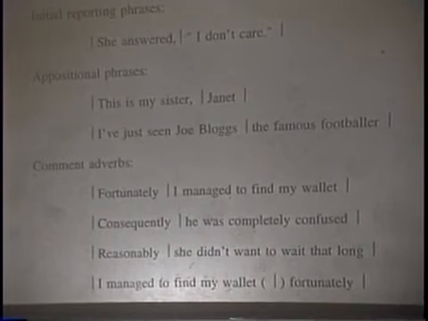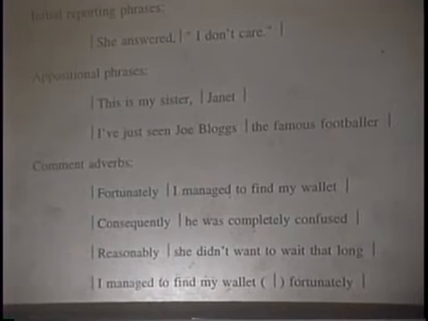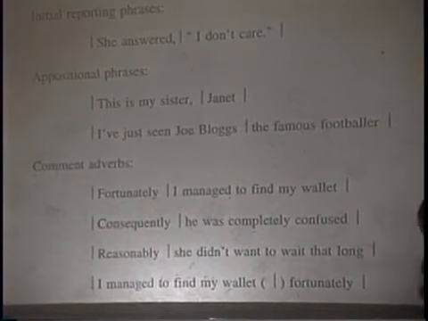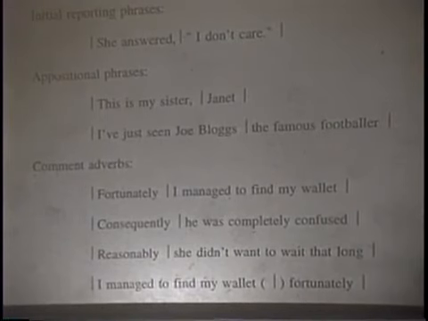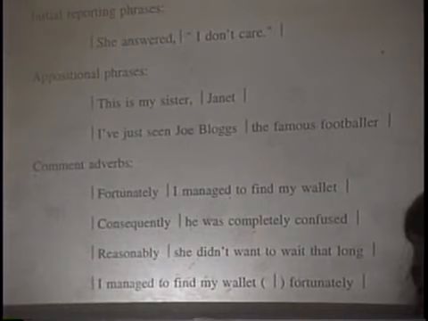Now, if that is the case, and these comment adverbs are initial, we tend to split them off with their own word group. So, fortunately, I managed to find my wallet. Consequently, he was completely confused. Reasonably, she didn't want to wait that long. If they're at the end, then I think we have a choice whether to have a word group boundary between them or not.